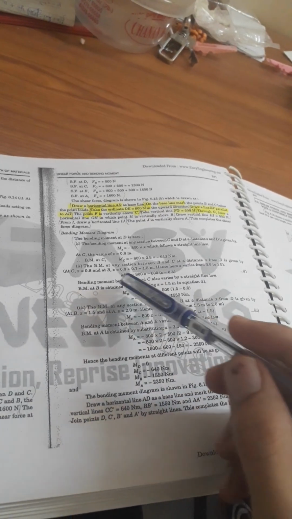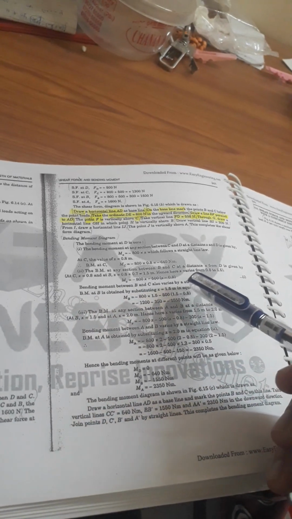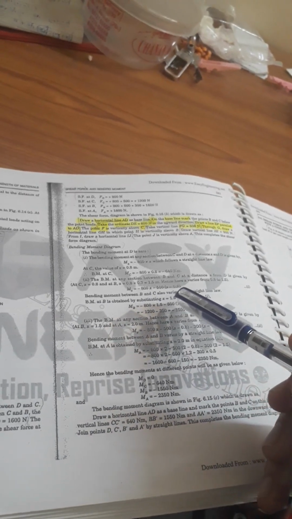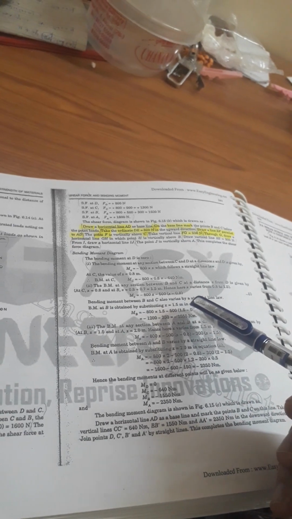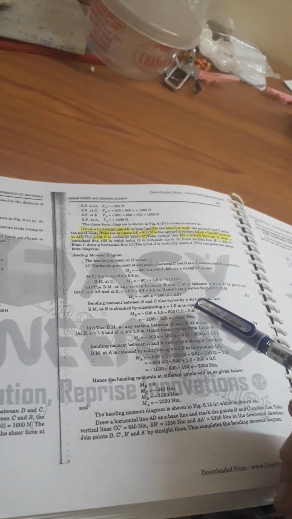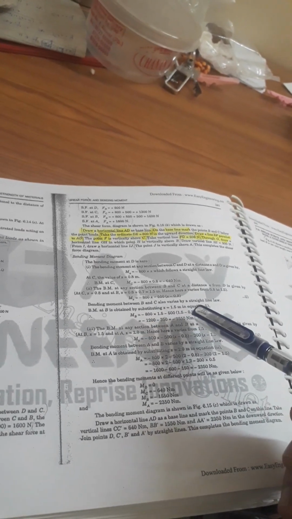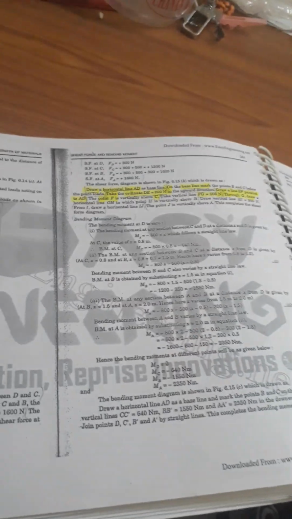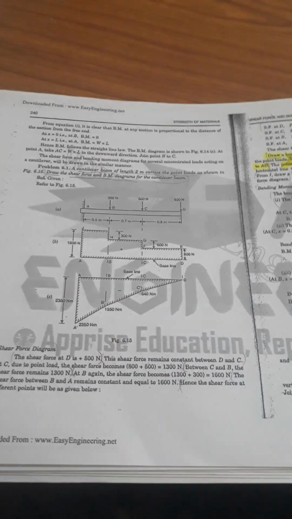Then the bending moment at B is obtained by substituting X equal to 1.5 meter in the equation. MB is equal to minus 800 into 1.5 minus 500 into (1.5 minus 0.8), which is equal to minus 1550 Newton meter, which is 1550 Newton meter at B dash.